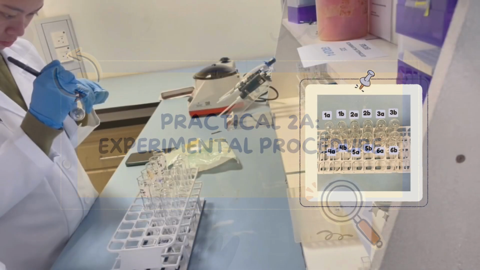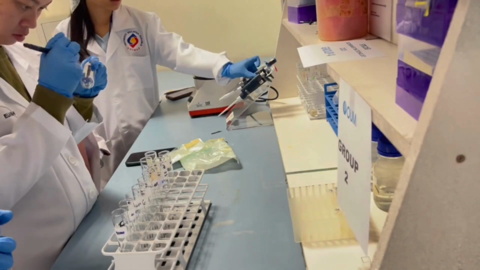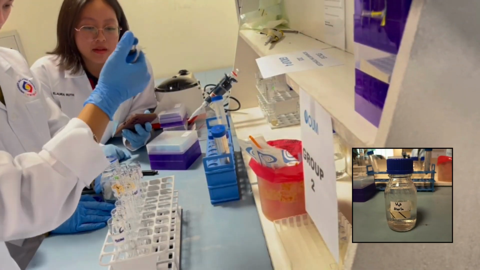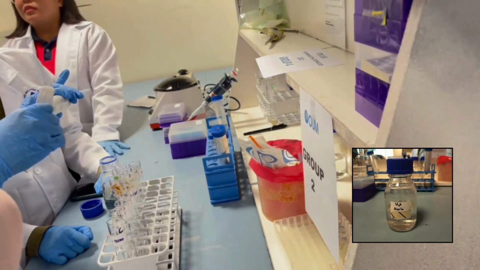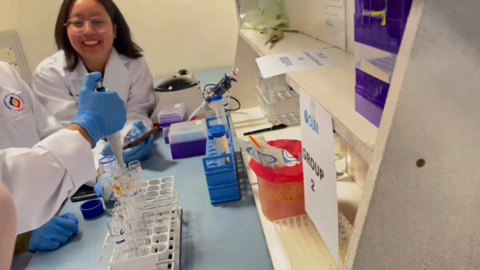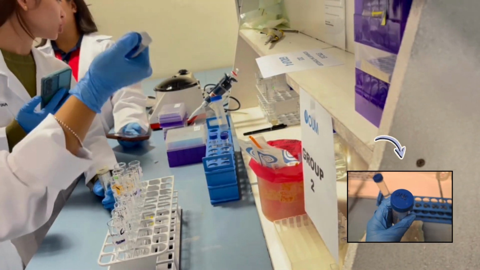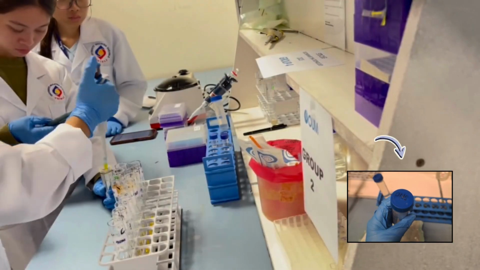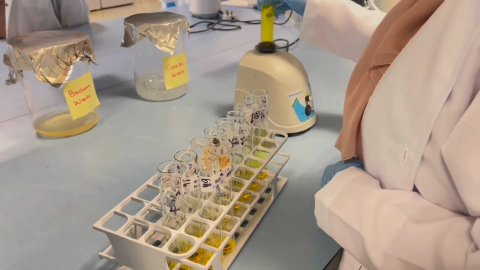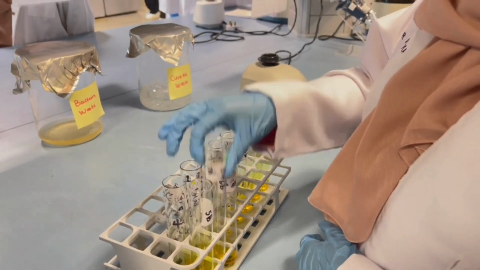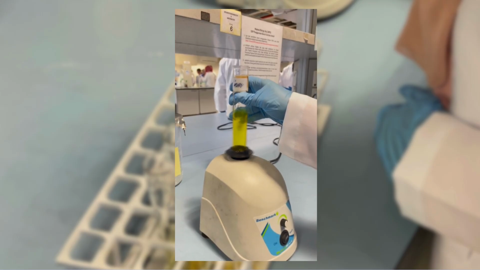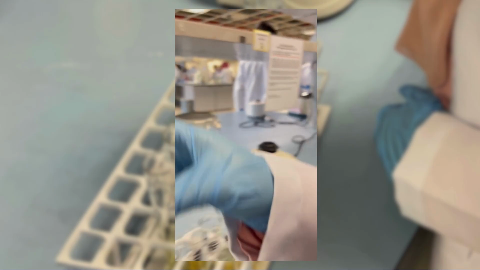Practical 2A, experimental procedure. The first step, all reagents including distilled water, glucose solution, and the DNS reagent are pipetted in duplicate into a series of dry clean test tubes labeled 1 to 6. Next, the test tubes are shaken well to ensure the reactants are uniformly mixed for the reaction to proceed efficiently.